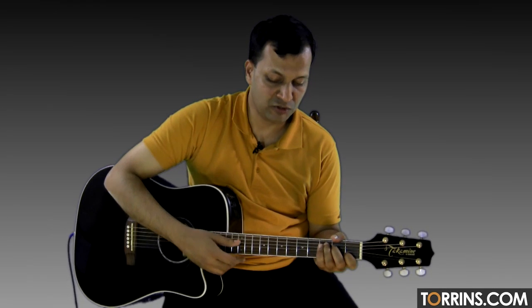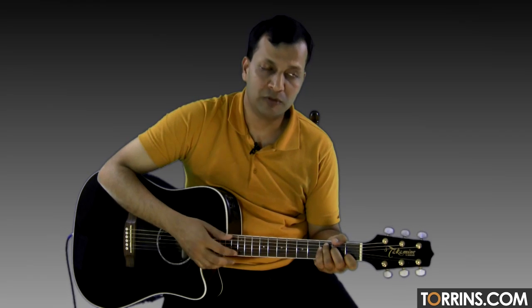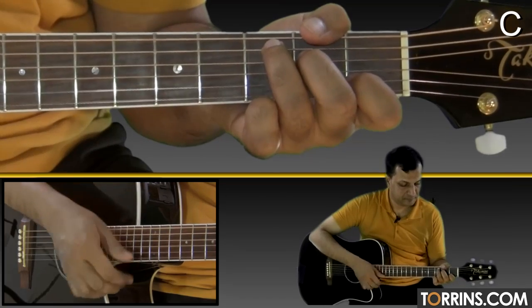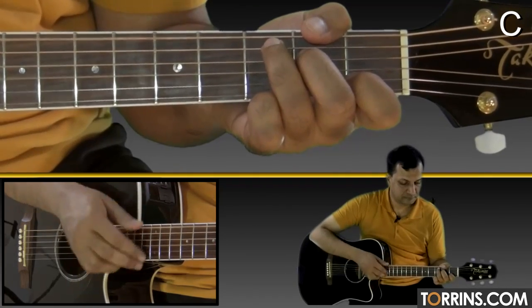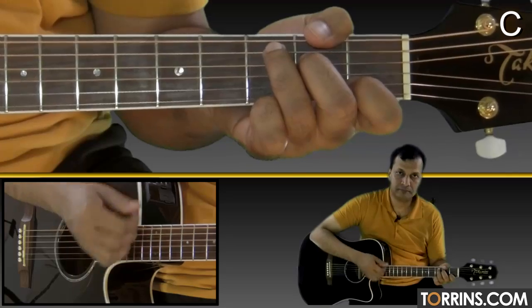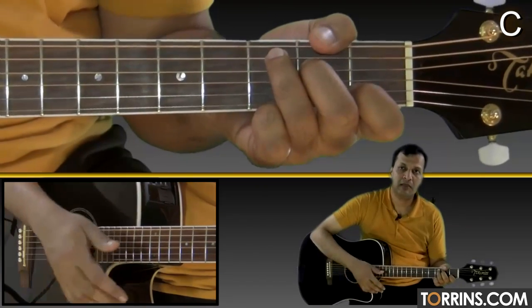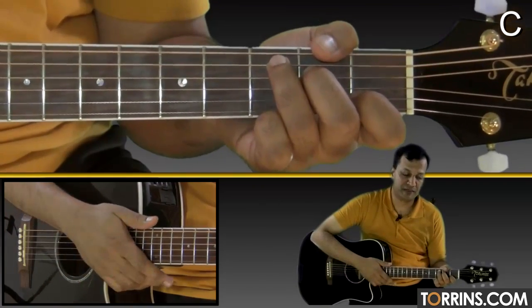Now let me show you the strumming pattern. I'm going to show you both with open chords and with bar chords. So let me show you how it's going to sound like with open chords, and then I'll explain to you what I'm doing. So first I'll play it in the original speed, then I'll show you at a much slower speed, and then I'll explain to you the strokes. Now let me try and slow it down for you so you can see what I'm doing.